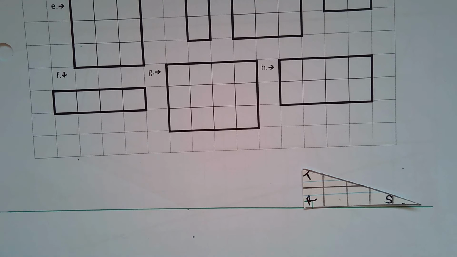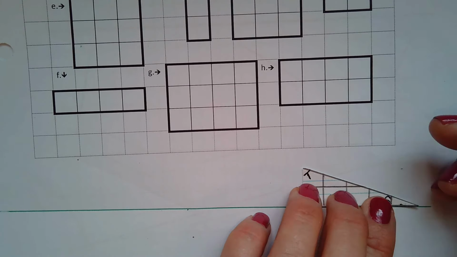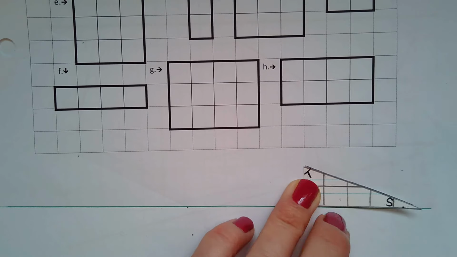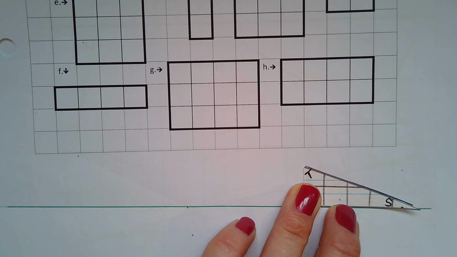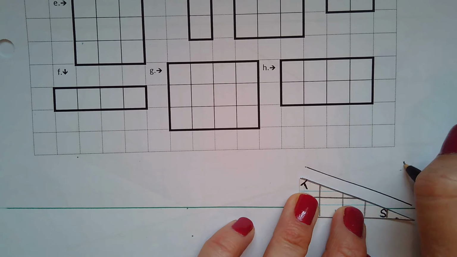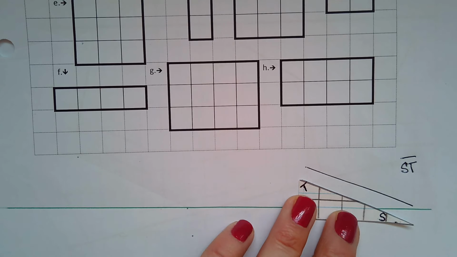So this is triangle TRS, SRT, RTS. In order to name this triangle, you would name it by the letters, by the angles. Now I want you to draw a line from T to S, or S to T, however you did it. So this is line ST.